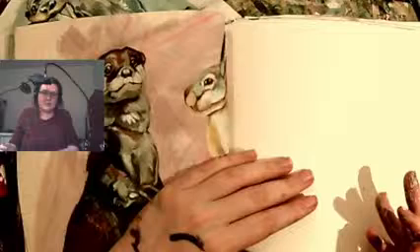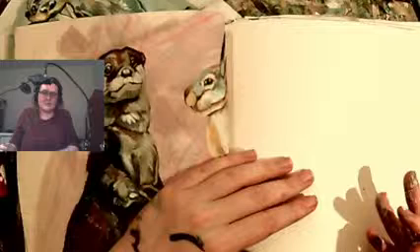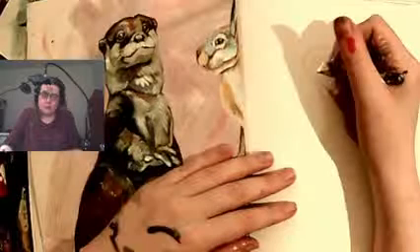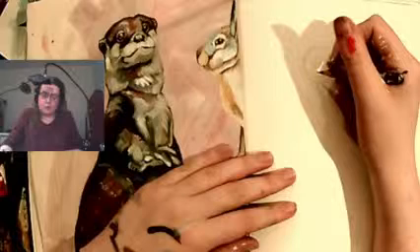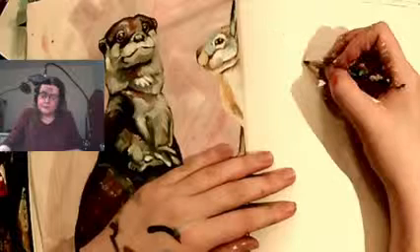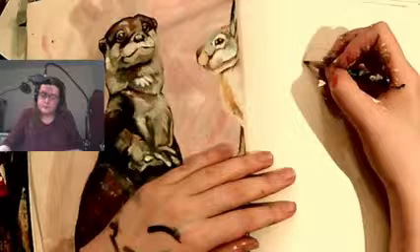Little fairly triangular nose or muzzle, and then a little ear. So yeah, because he's a character, I don't have to make him look 100% like an original. Let's find a centre line.